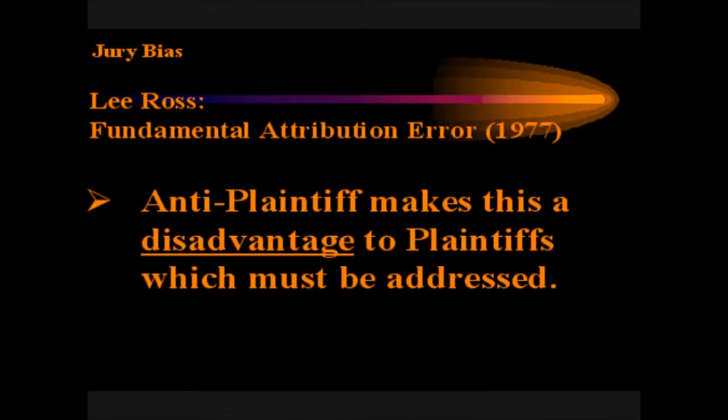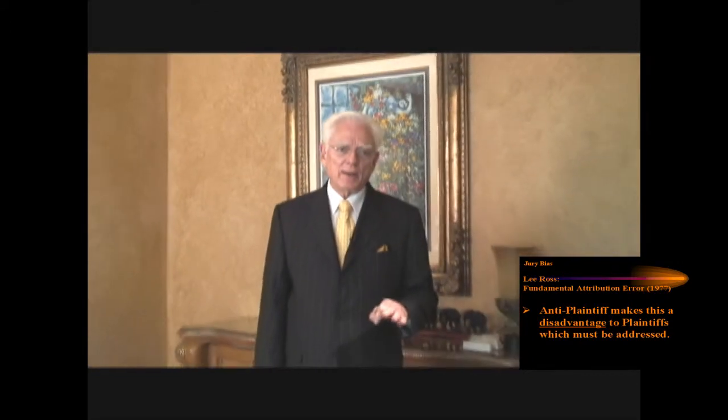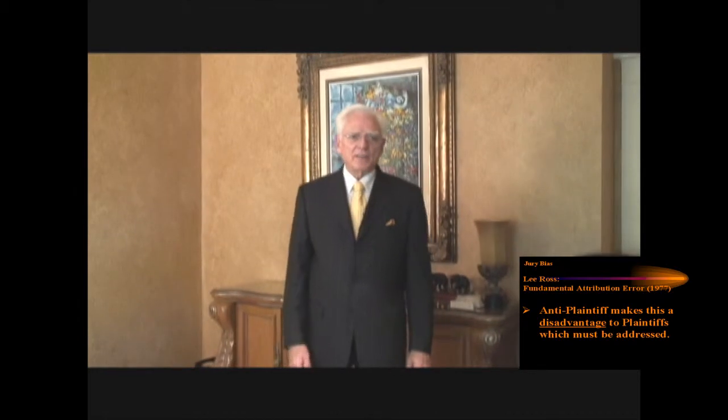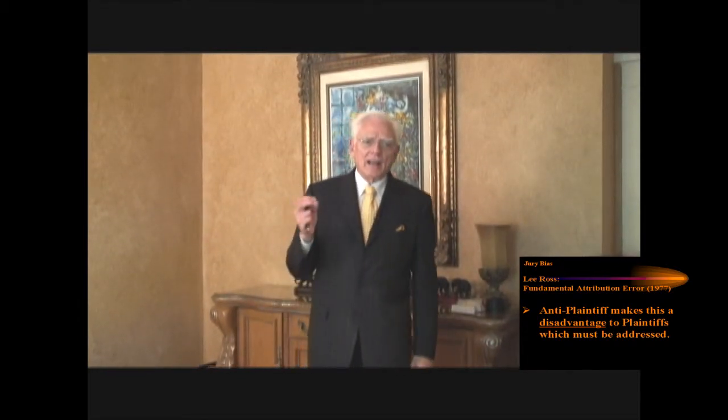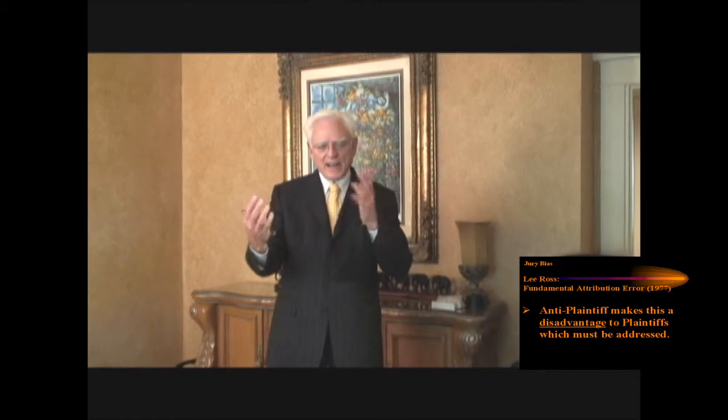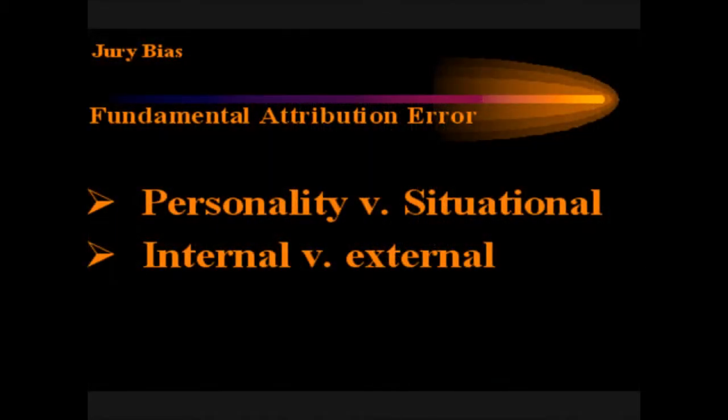Anti-plaintiff bias. There is unquestionably an anti-plaintiff bias today. The anti-plaintiff bias makes this a disadvantage to plaintiffs, which we have to address. Plaintiffs do not go in to a level playing field at the courthouse today. You go in with anti-plaintiff bias, particularly in personal injury cases. We go in on the downside of the fundamental attribution error. What we have to do is look in each case at the personality versus the situation. We have to look at internal forces versus external forces, which I'll explain.